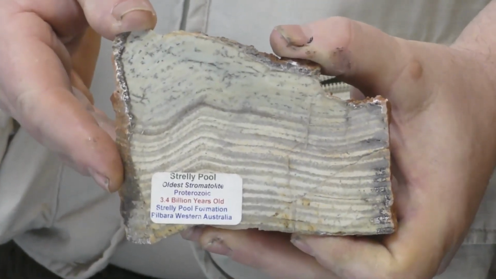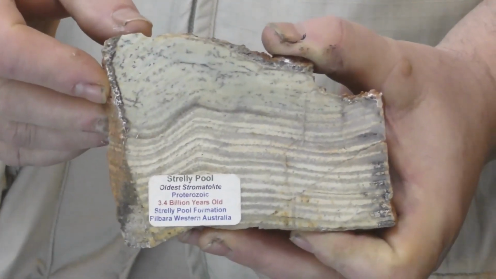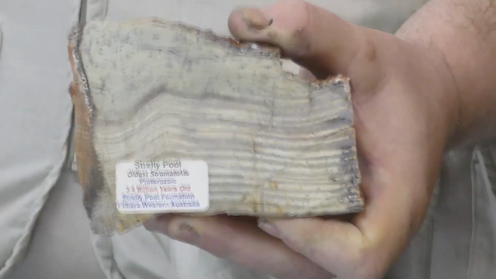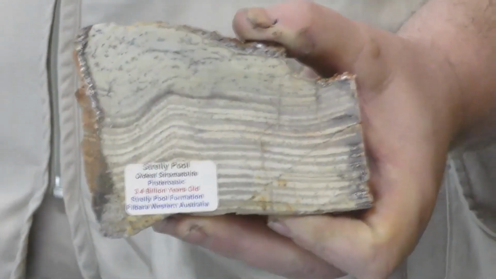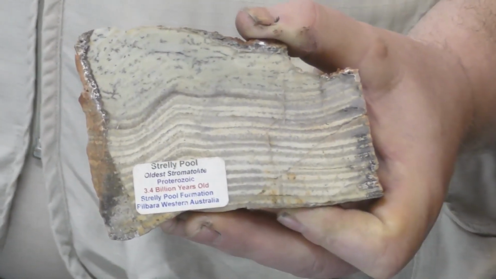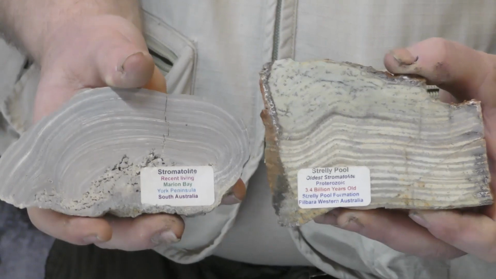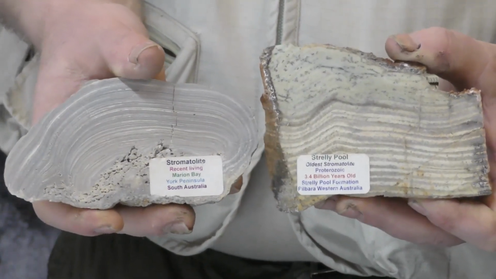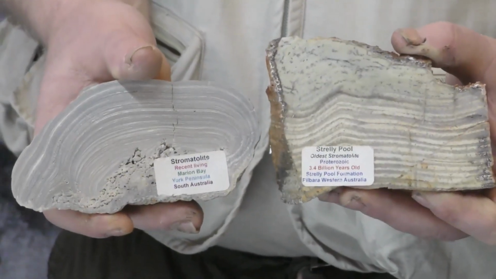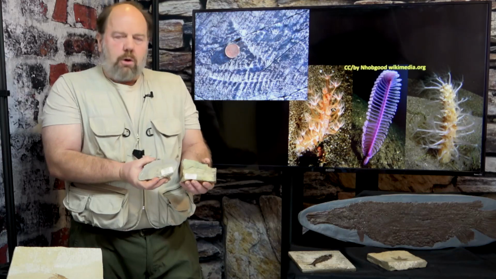Cyanobacteria, which glue together sand from the ocean bed into these layered structures. This fossil comes from Strelley Pool in Australia and is claimed by the evolutionary community to be 3.4 billion years old. That's billion with a capital B. It's called a stromatolite. But how do we know what it is? Because they're still around today, being made all over the world. This is a modern one from Marion Bay, Australia. 3.4 billion years of evolution has caused cyanobacteria to evolve into cyanobacteria. Nothing has changed. This lack of change in organisms over time is called stasis.